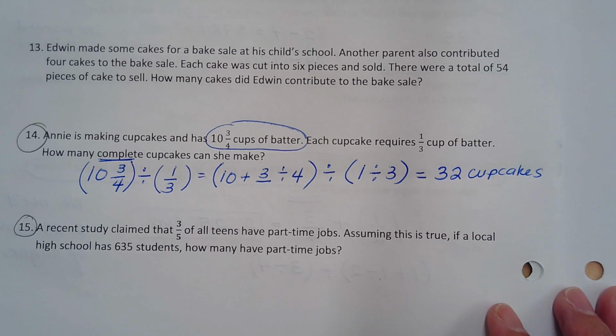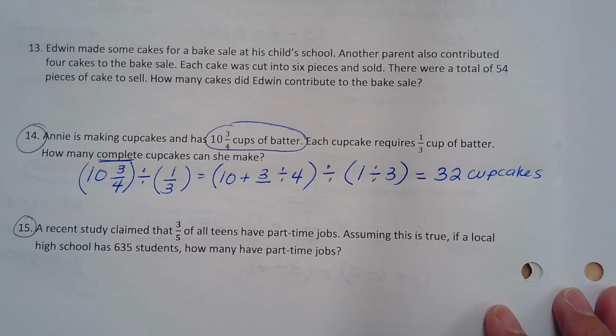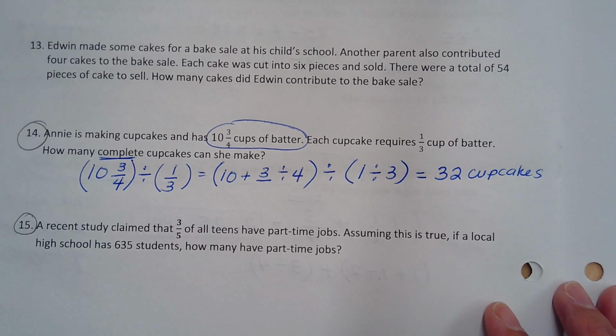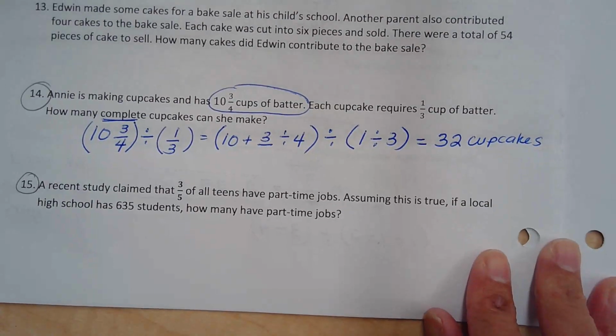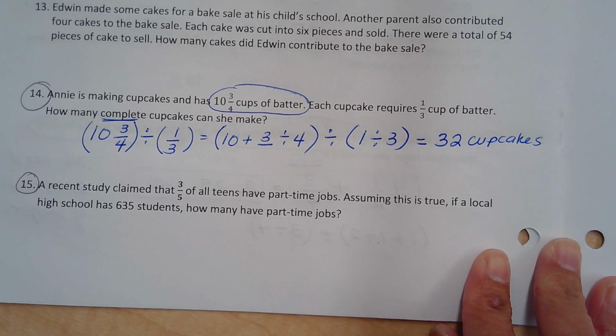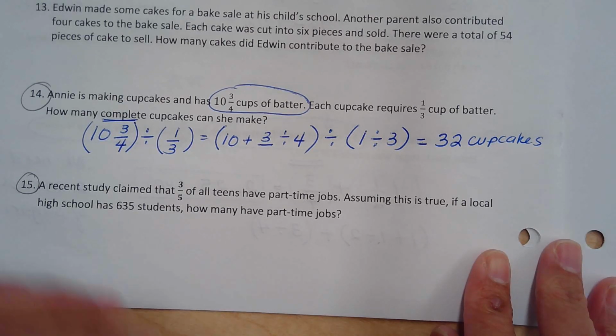What would be a good word for that instead of complete? How many full size cupcakes, right? A full cupcake. Then your answer was 30?